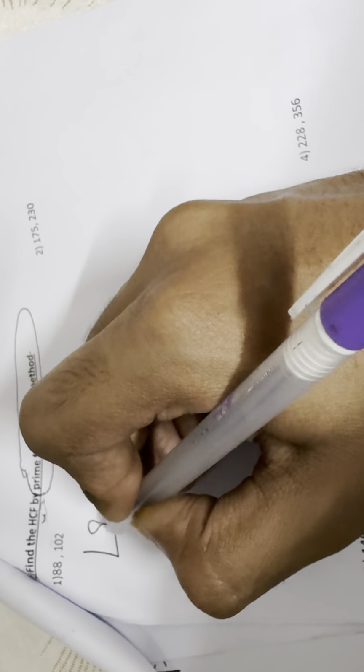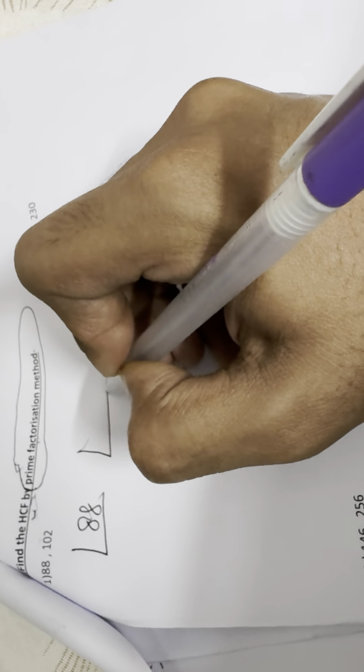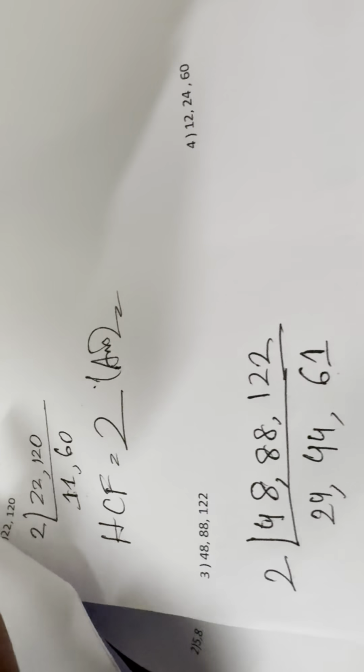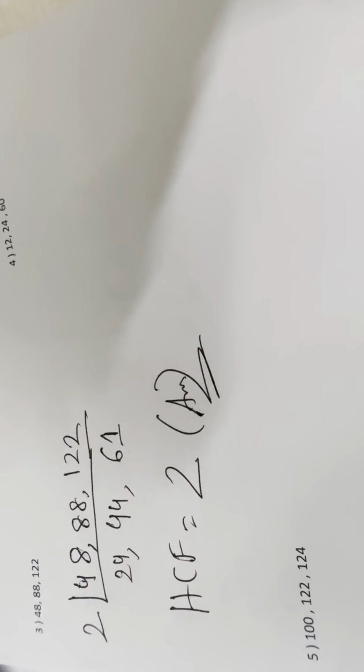That means 88 on one side, and 102 on the other side. When it says HCF by prime factorization, then you do it separately like this, and when it says only HCF, just HCF like this, then you will do it together. But when you see HCF by prime factorization, you will do it separate.